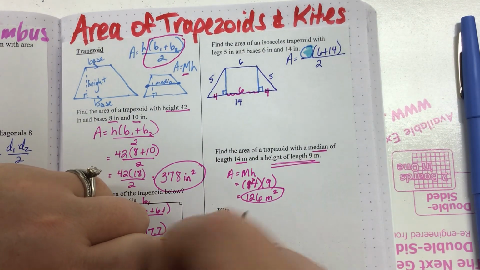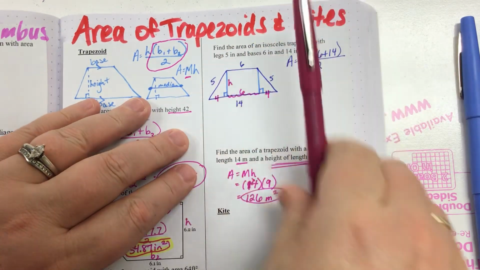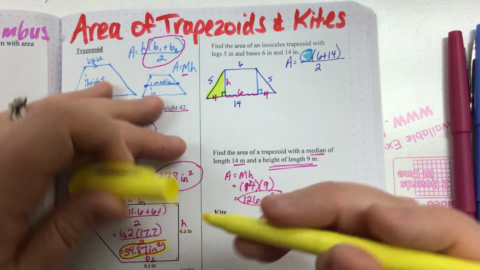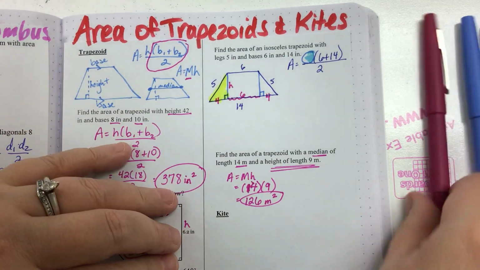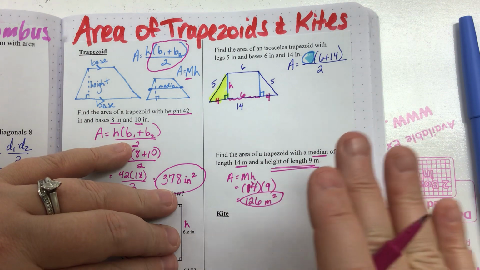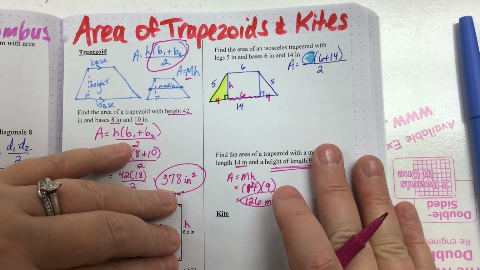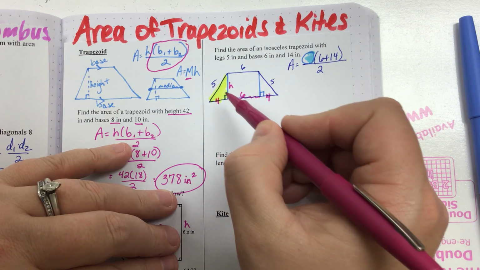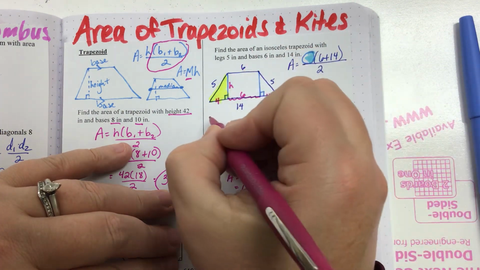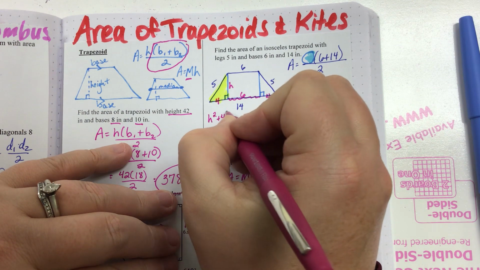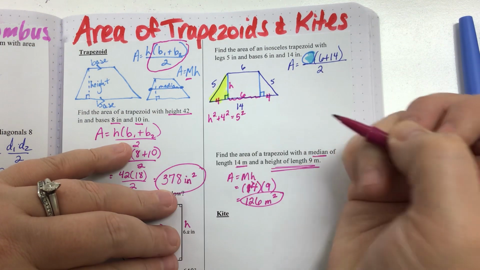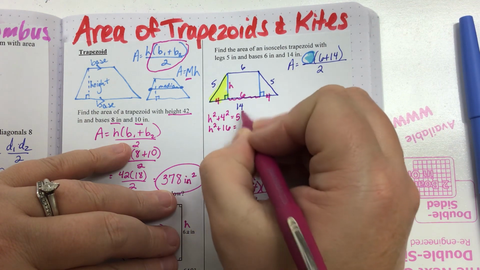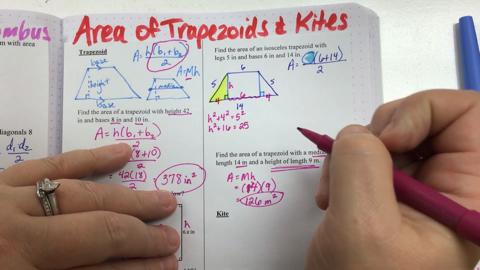So now, if I want to find the height, I can use Pythagorean theorem. I have this right triangle over here. And again, Pythagorean theorem tells me that a squared plus b squared equals c squared. And in this situation, the hypotenuse, which is c, is going to be the 5. It's the side across from your right angle. So we are going to do h squared plus 4 squared equals 5 squared and work it out. 4 squared is 16 and 5 squared is 25.